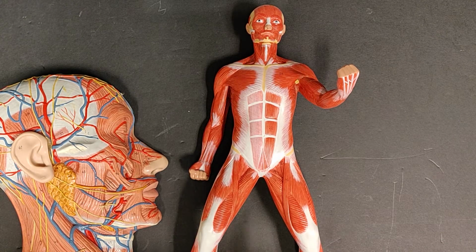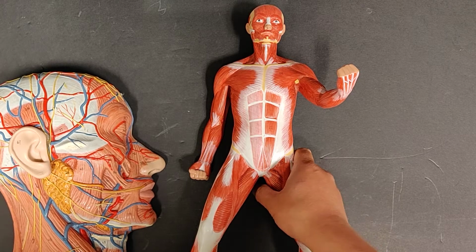Now there's one more set of muscles that we're going to be looking at, but these will be a little bit harder to distinguish.